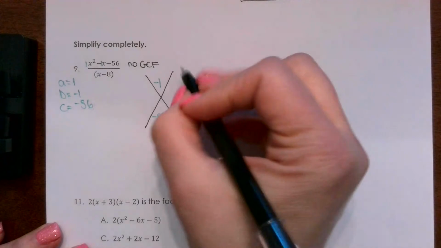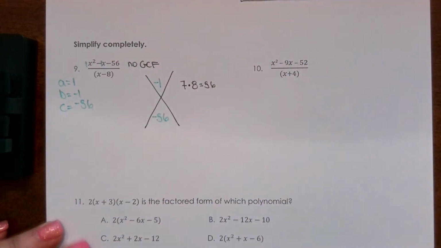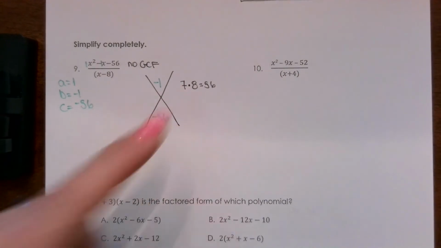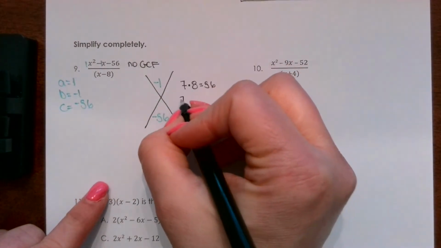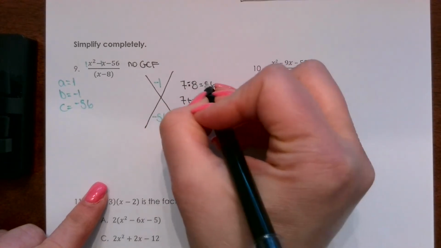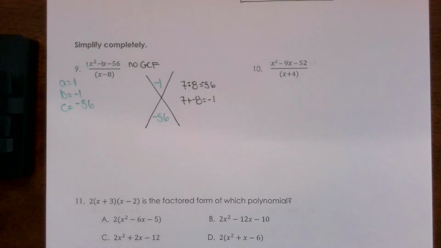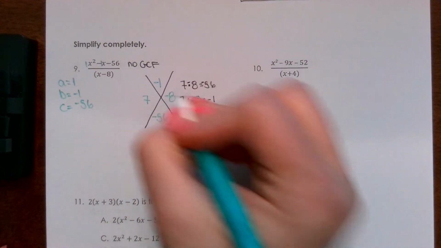Now if I just write that down, I know 7 times 8 equals 56. I know that 8 minus 7 is 1, but 7 minus 8, so if this were -8, that will give me -1. So let's make that -8 to get a -56, and I've got my factors, 7 and -8.